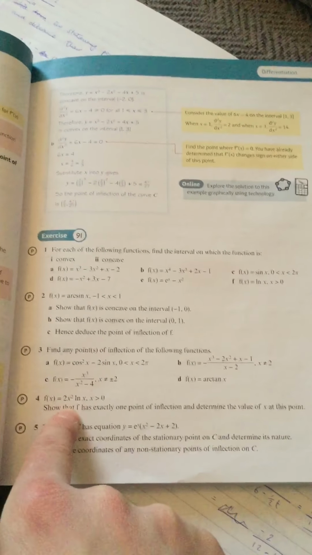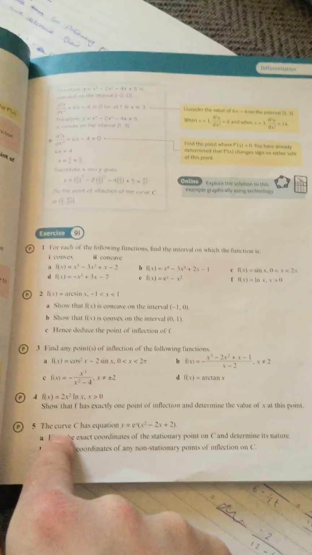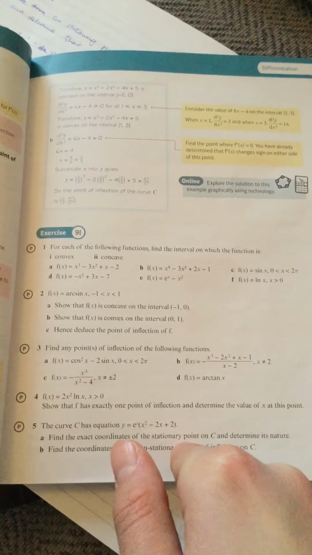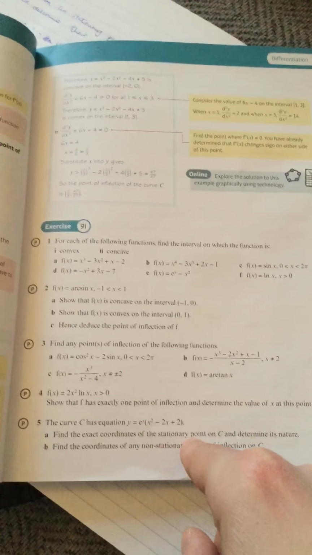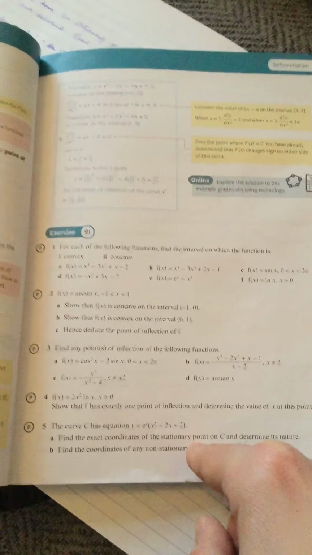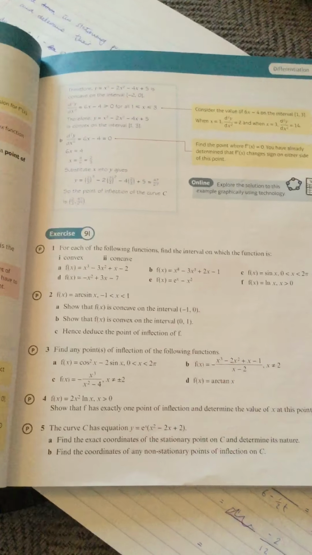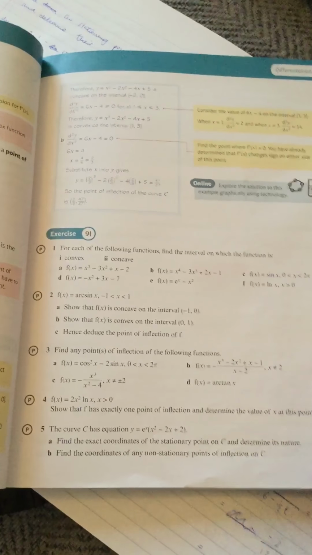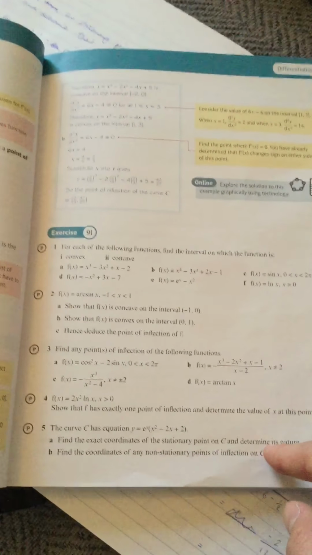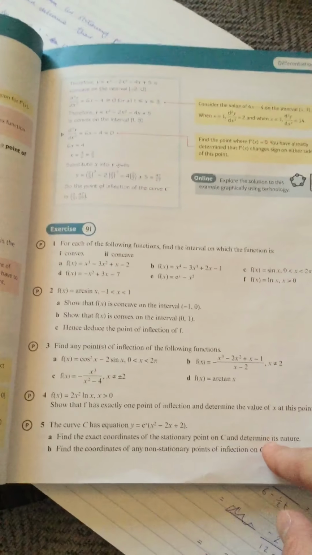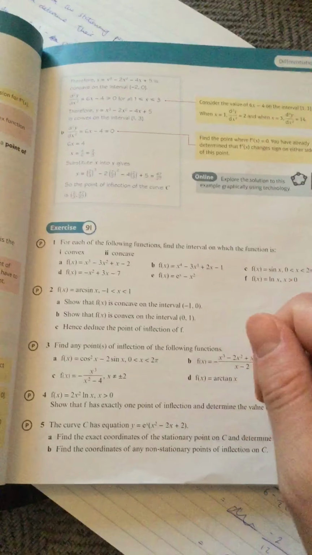Number 4, same again. Number 5, for a stationary point, we'd solve the first derivative, dy by dx, equal to 0, to get the x value of the stationary point. Then you'd sub that x value into the second derivative to determine its nature. If it's positive, it's a minimum. If it's negative, it's a maximum.